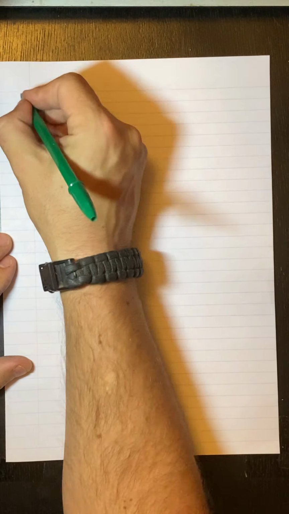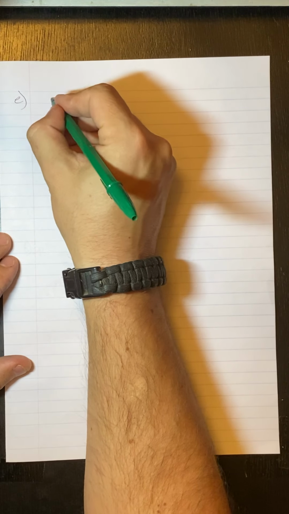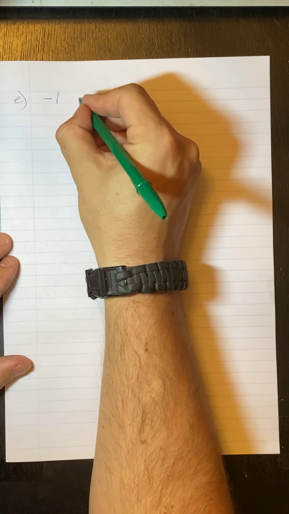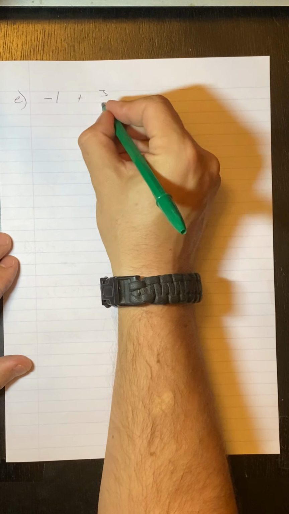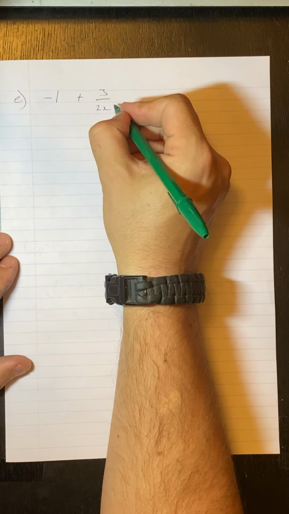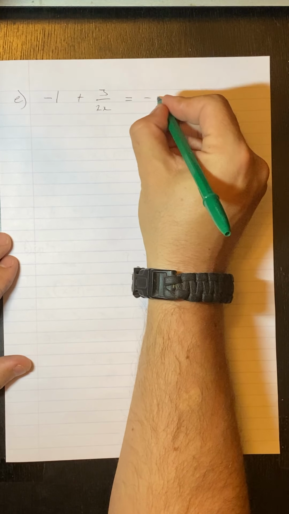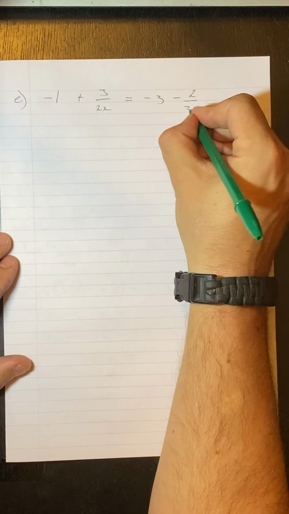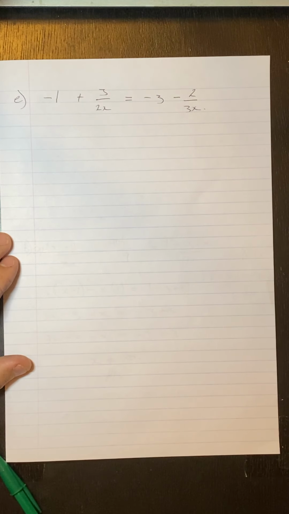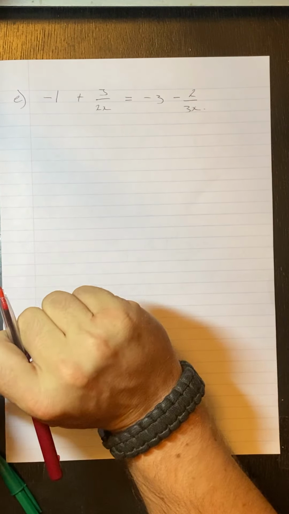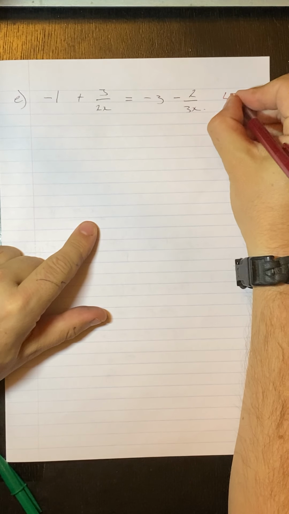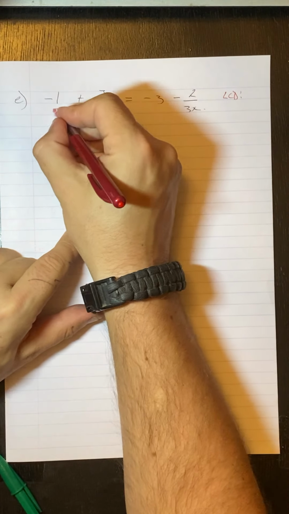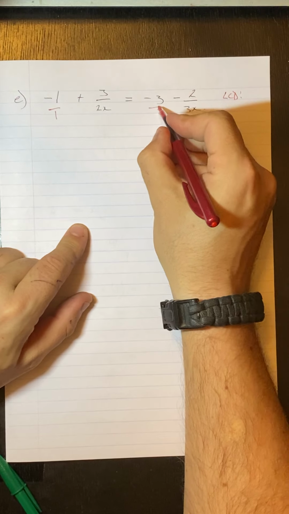All right, grade 9s, moving on to question E. Question E is saying minus 1 plus 3 over 2x is equal to minus 3 minus 2 over 3x. All right, so we don't have any kind of a mixed fraction there, so no converting. I can go straight into finding the LCD. That's over a secret 1 over a secret 1.